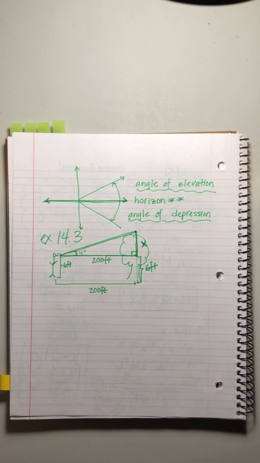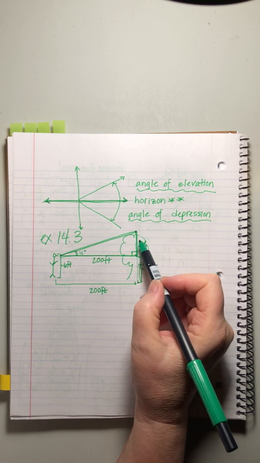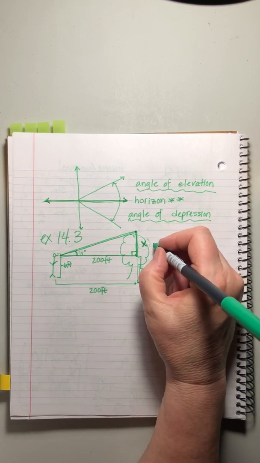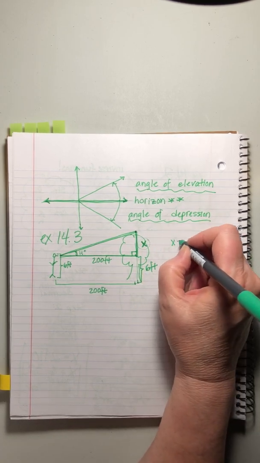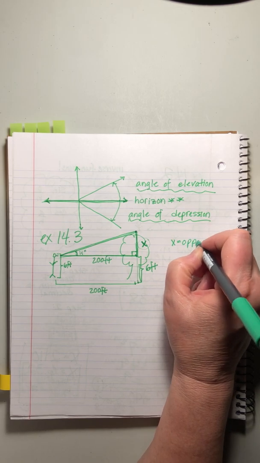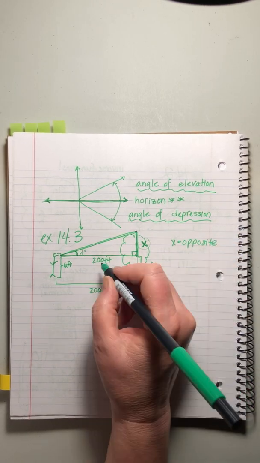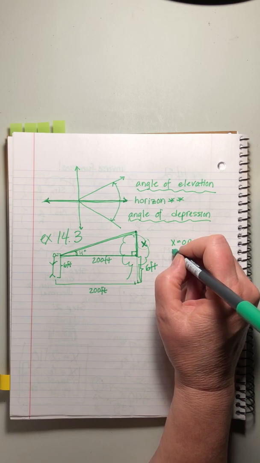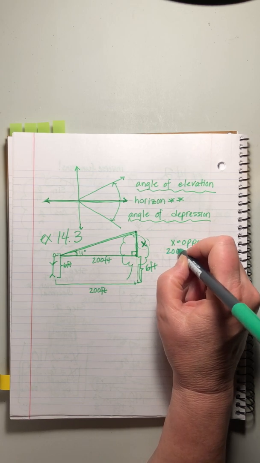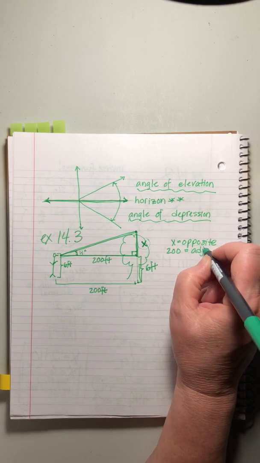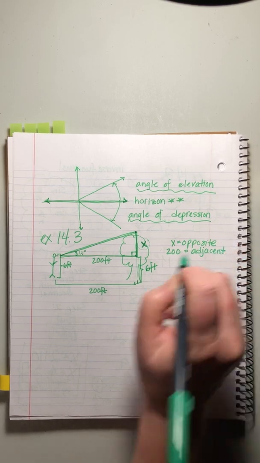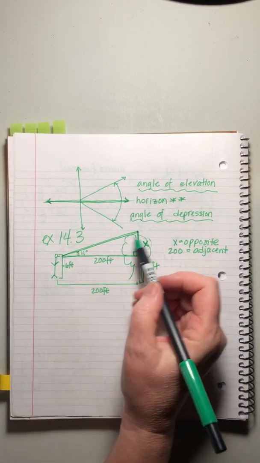Okay, so what we know is that this is the opposite side. And we know that the adjacent side equals 200. But we don't know anything about the hypotenuse.